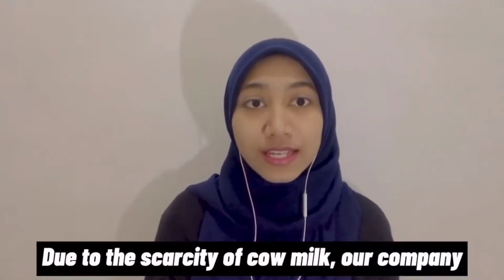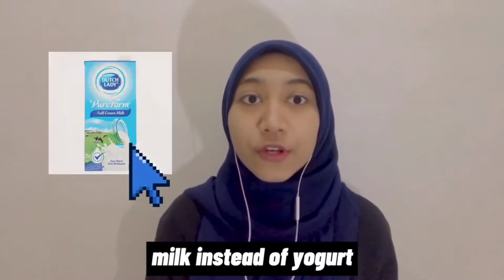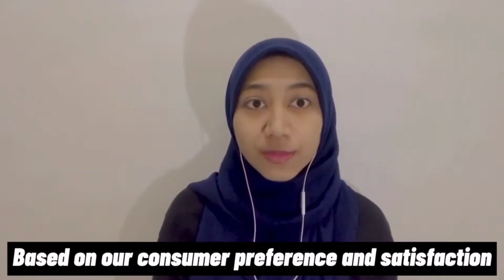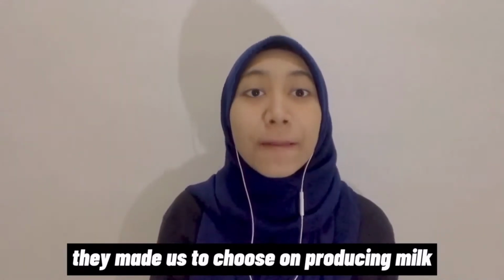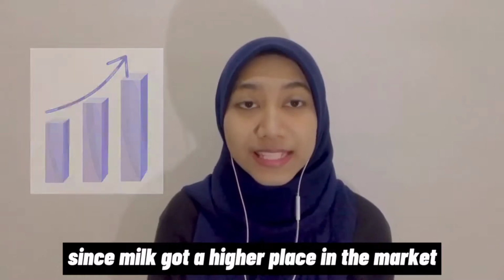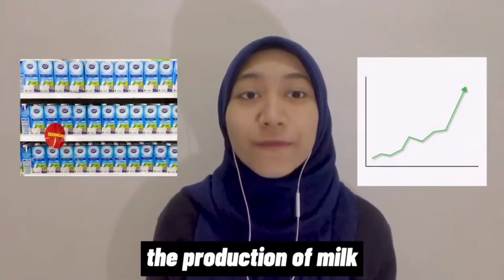Choices. Due to the scarcity of cow milk, our company has made a choice to produce milk instead of yogurt. Based on our consumer preference and satisfaction, they made us choose to produce milk since milk has a higher place in the market. To sum up, our company will increase the production of milk.